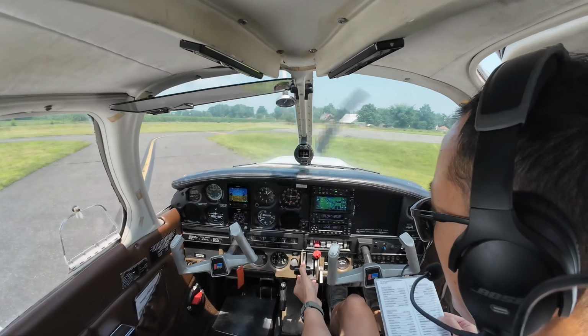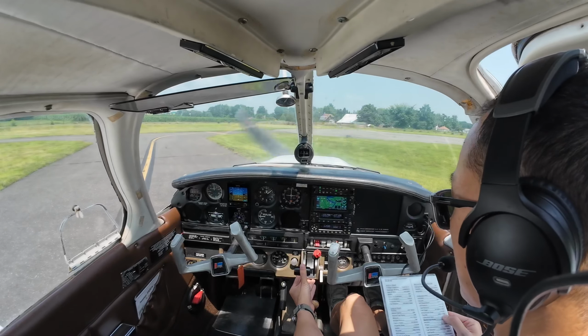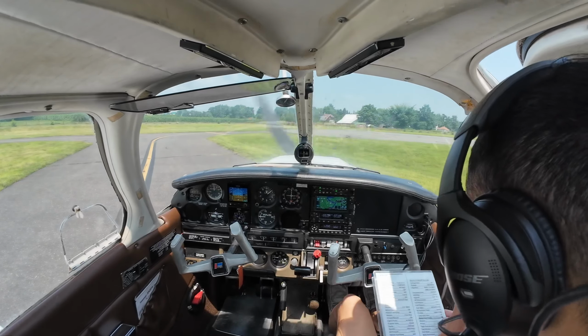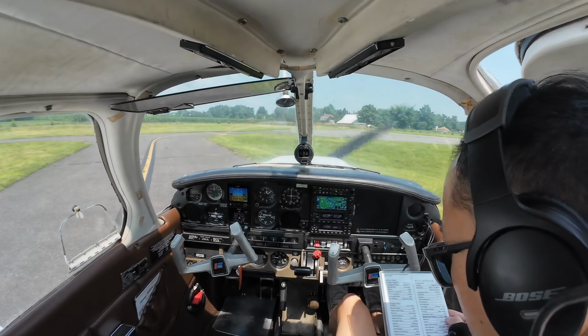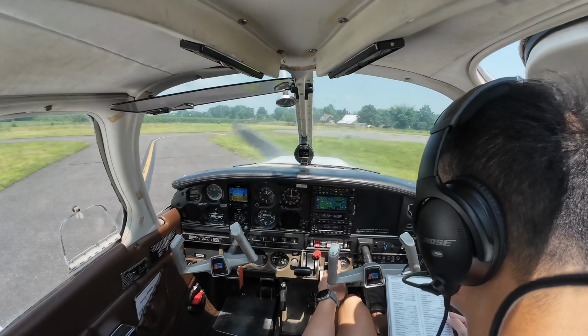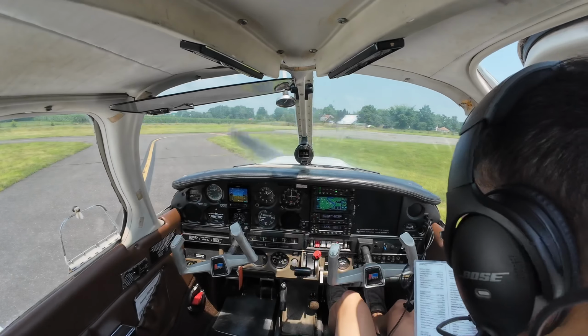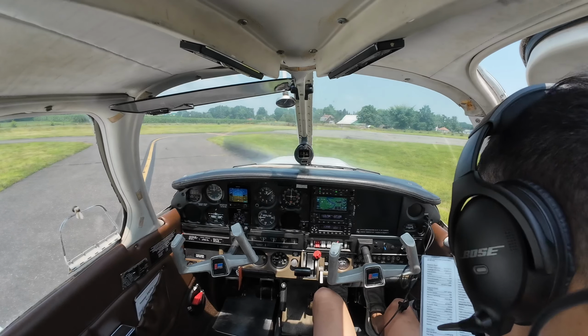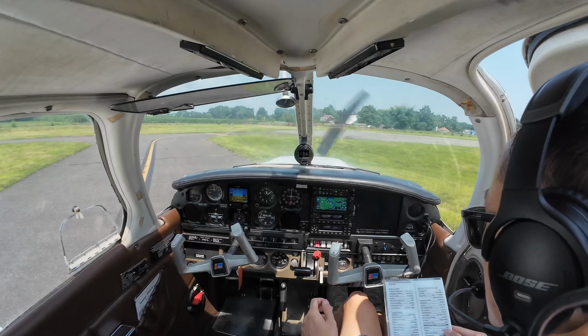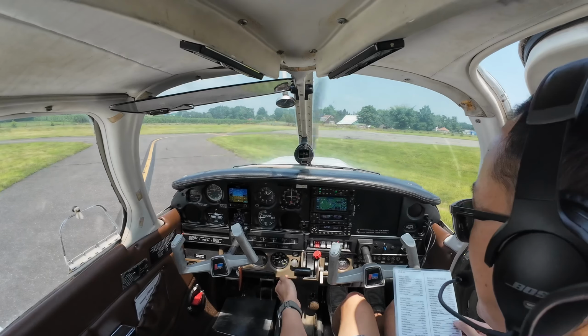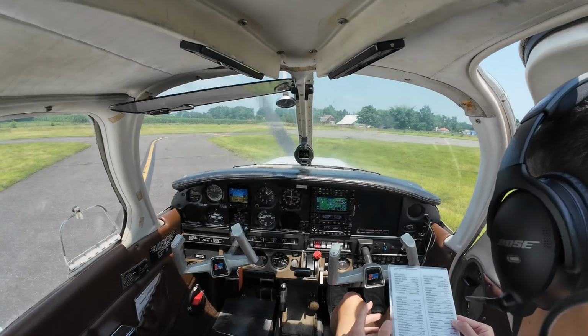Throttle down to 1000 RPM. We'll leave it at 1000 RPM. All right. Carburetor heat, verify it is in the off position again. Electric fuel pump is on. A lot of people skip the highlighted line. You know who you are. And primer is in and locked.